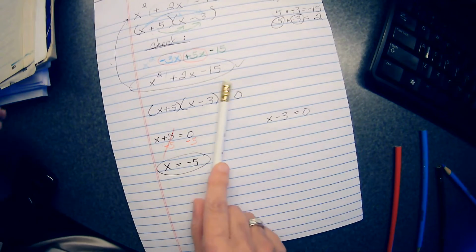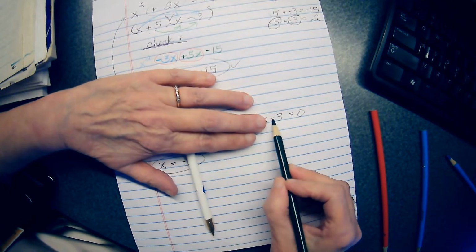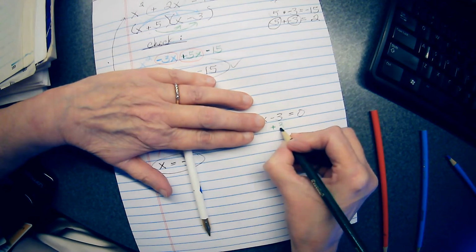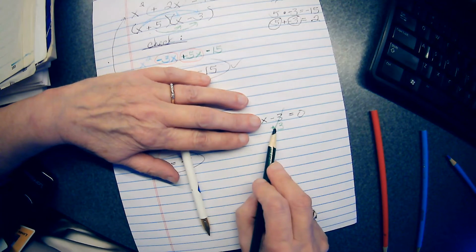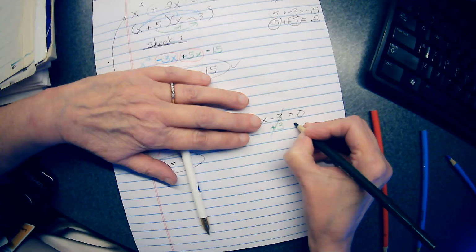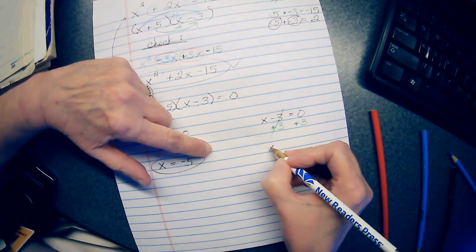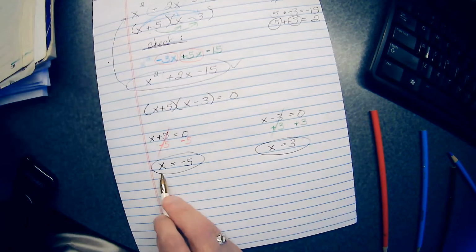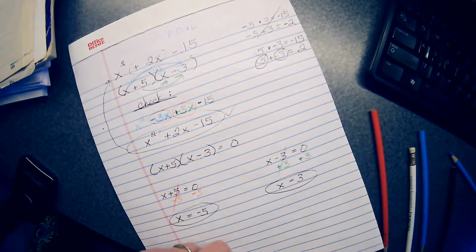Let's do the same thing over here with this x minus 3 equals 0. Well, if I want to get rid of negative 3, the opposite of negative 3 is plus 3. Cancel it out. But if I add 3 on this side of the equal sign, I must come to the other side and also add 3. So now my isolated x, and 0 plus 3 is 3. So x could equal negative 5, or x could equal 3. All right, let's do another one.